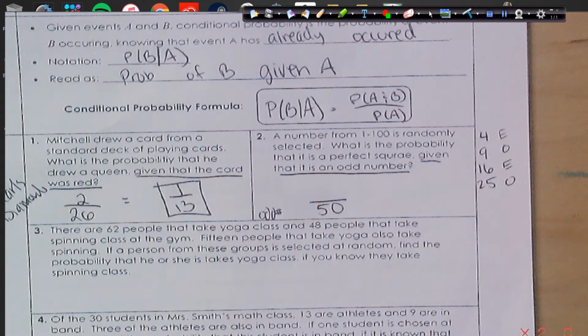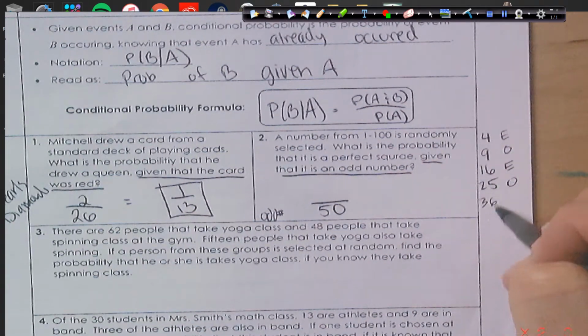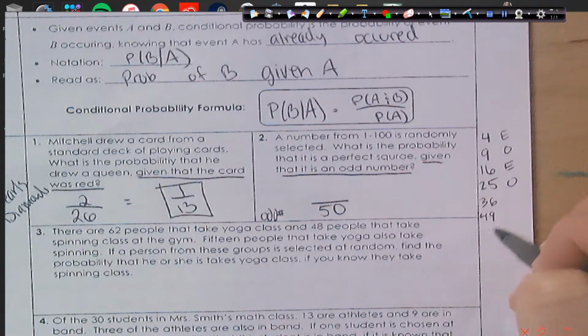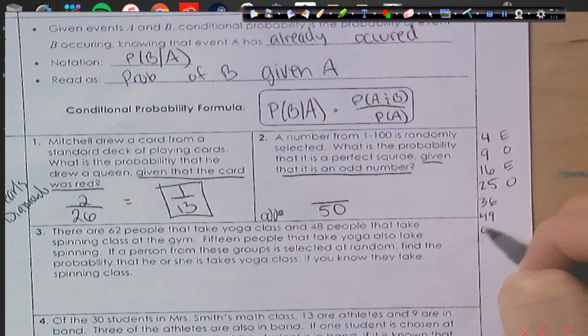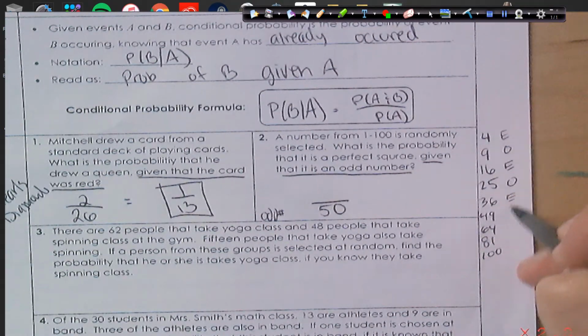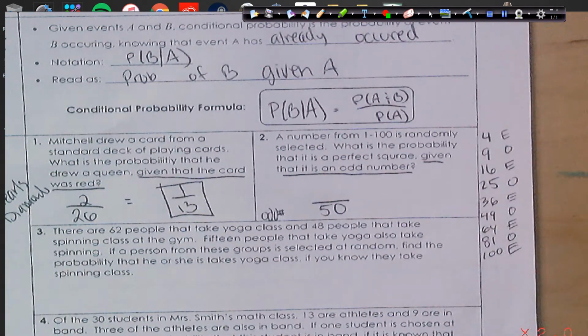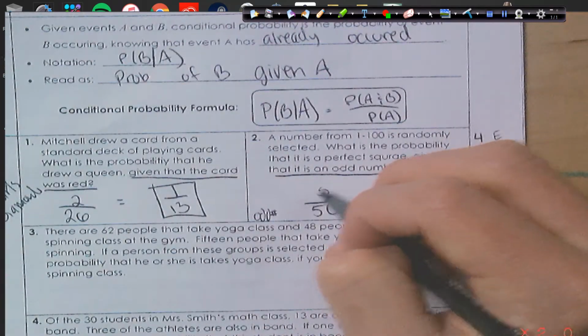So let's just keep on going. 25. So 6 squared is 36. Then we have 7 squared is 49. 8 squared is 64, 9 squared is 81, and 10 squared is 100. So even, odd, even, odd, even. So how many are even? 5. So 5 out of 50.